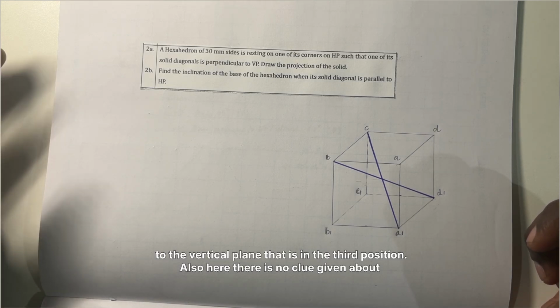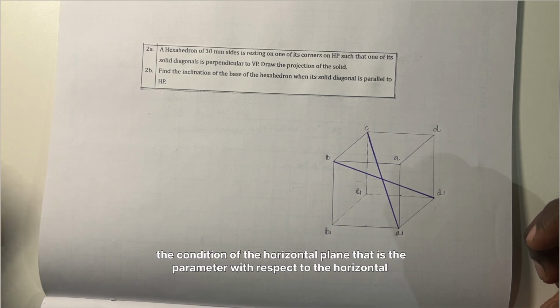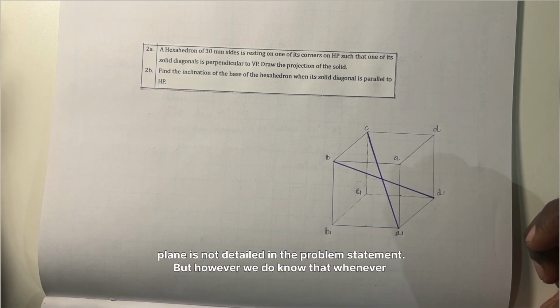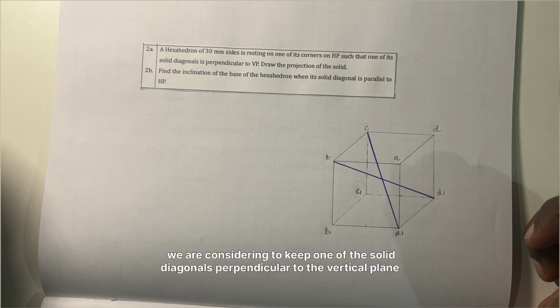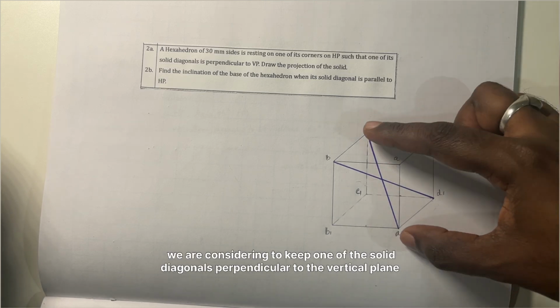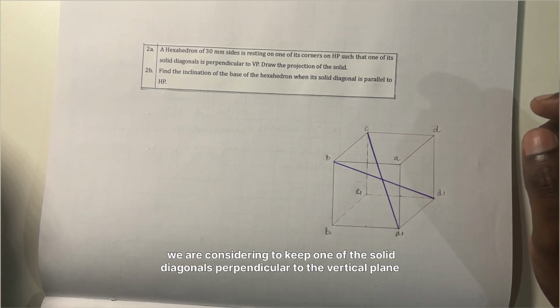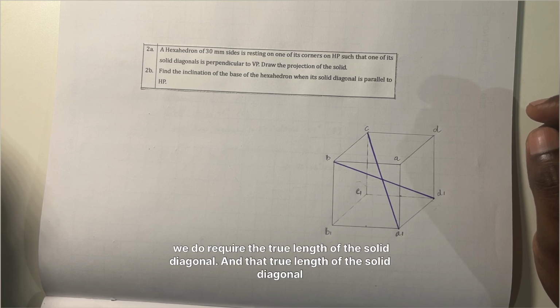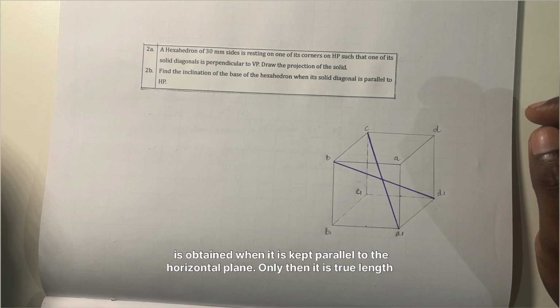Also, here there is no clue given about the condition with respect to the horizontal plane; that parameter is not detailed in the problem statement. However, we do know that whenever we keep one of those solid diagonals perpendicular to the vertical plane, we require the true length of this solid diagonal. And that true length is obtained when it is kept parallel to the horizontal plane. Only then is its true length obtained.